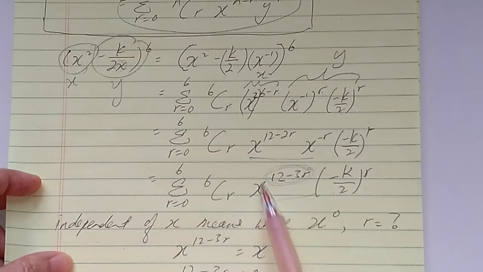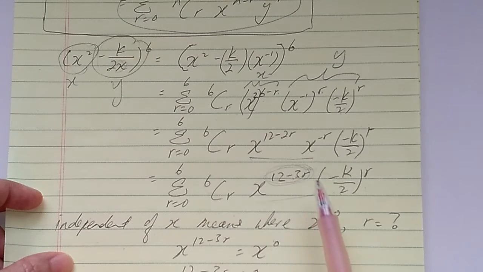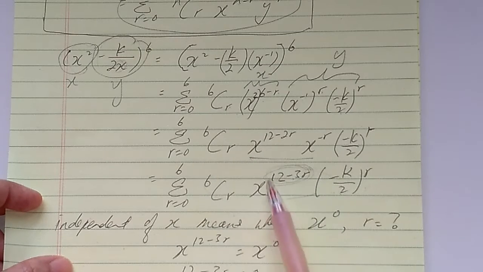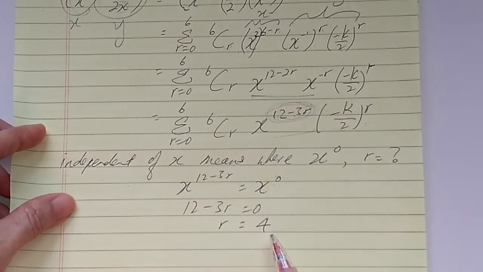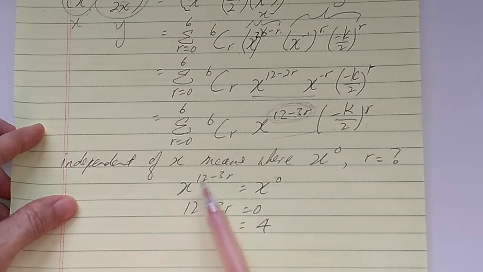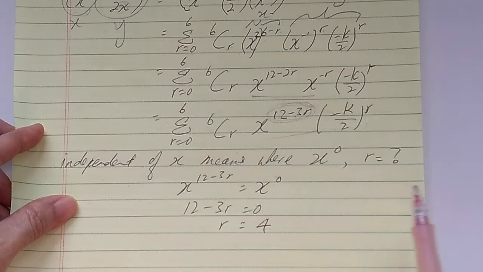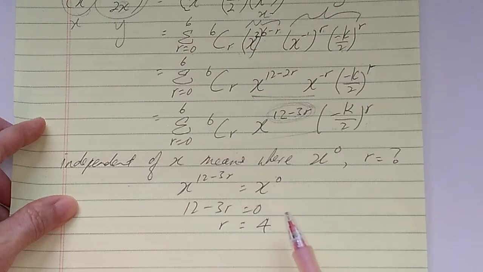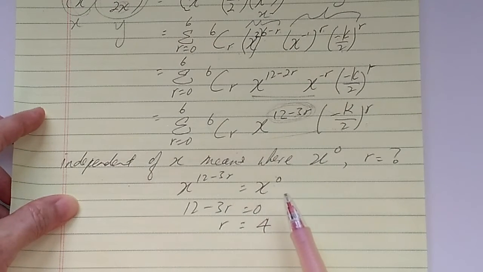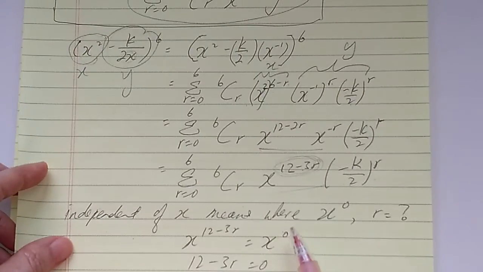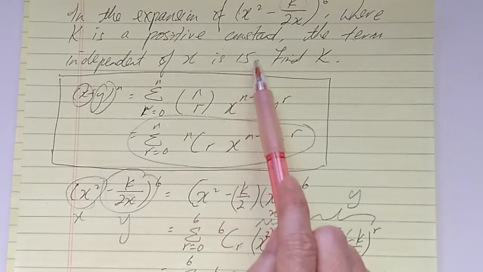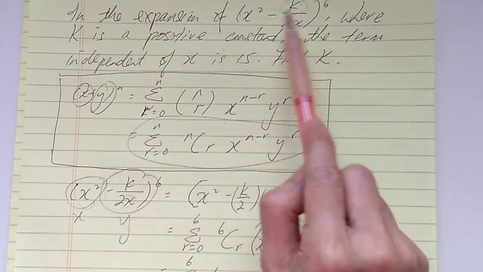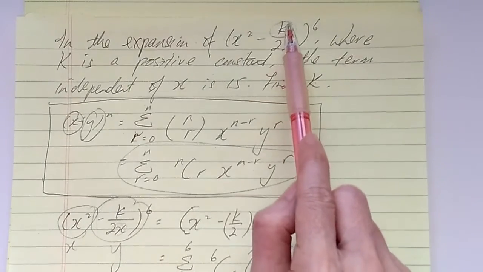And we want this to be 0 because independent of x. So when x to the power 0, what is my r? So 12 minus 3r will be 0. So r is 4. When we have found the r, then we know that the coefficient of this constant is 15. So if you know the coefficient is 15, we want to find this k. Our aim is to find k.